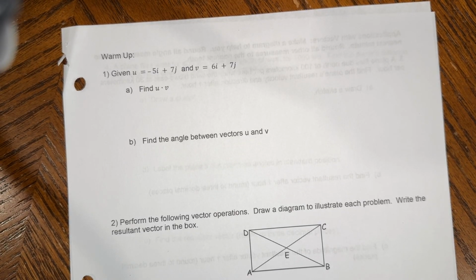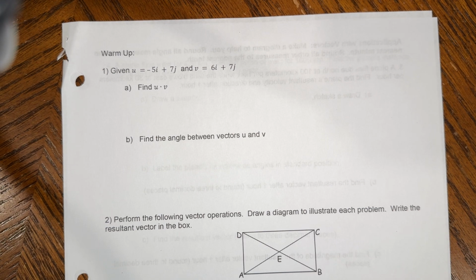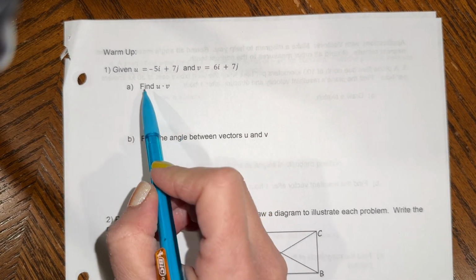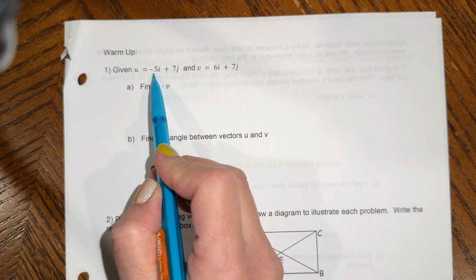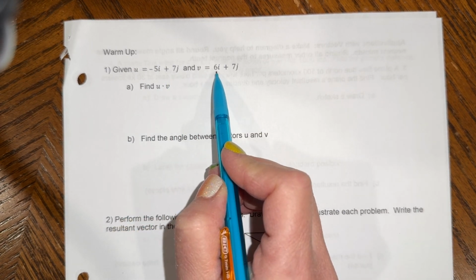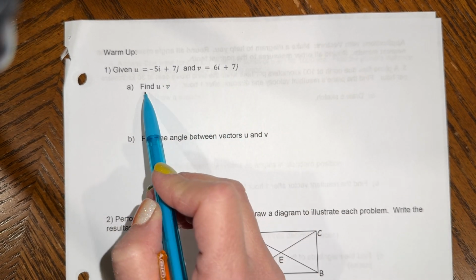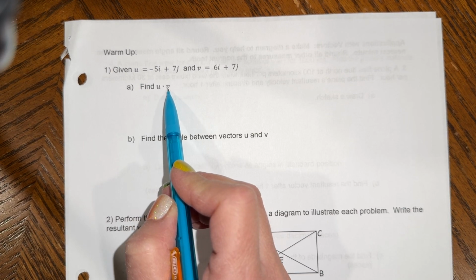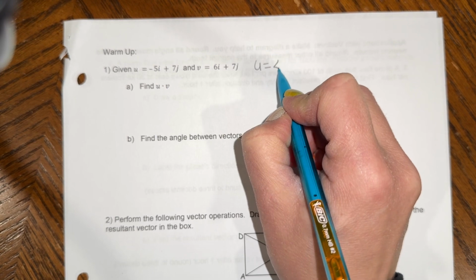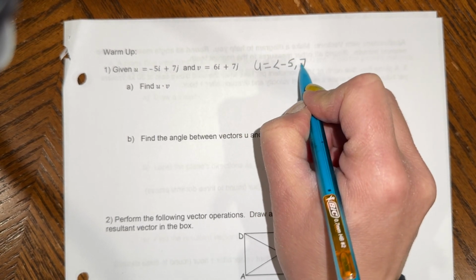This is a video for the test review day warm-up for our pre-calculus vectors unit. So the first problem, given vector u is negative 5i plus 7j, and vector v is 6i plus 7j, find u dot v. Okay, so first I would rather have my vectors in bracket form.